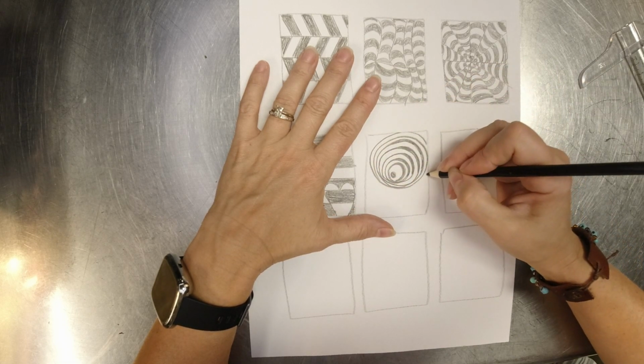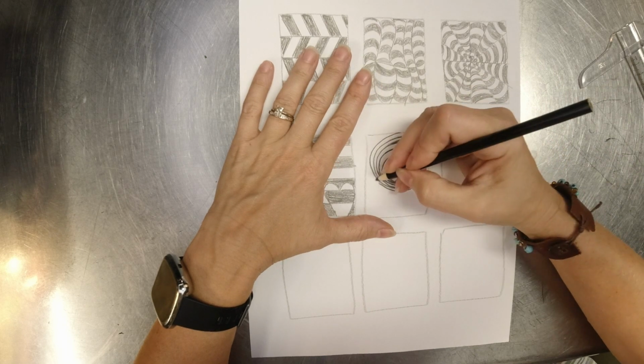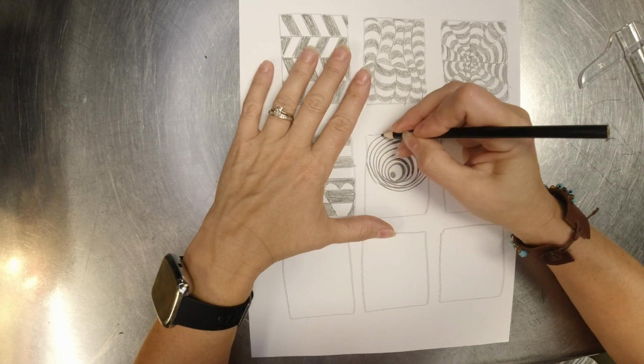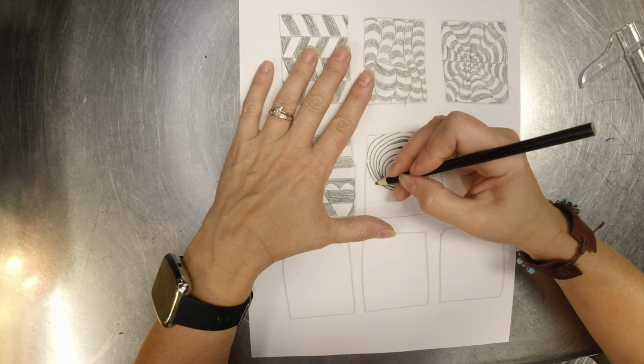Of course, I'm going to stop and start where the outside of my box is. I'm not going to go past that line.